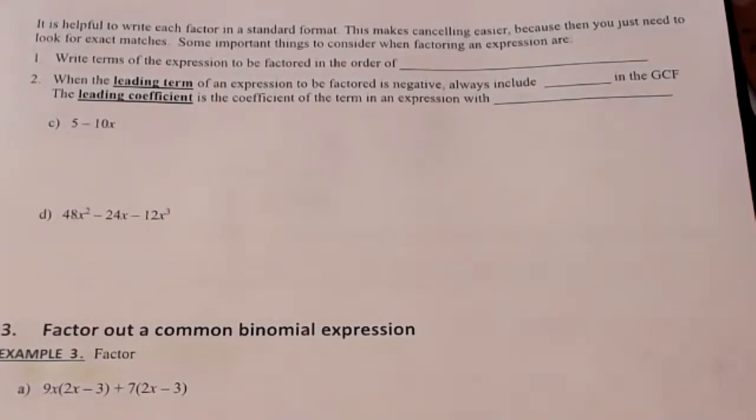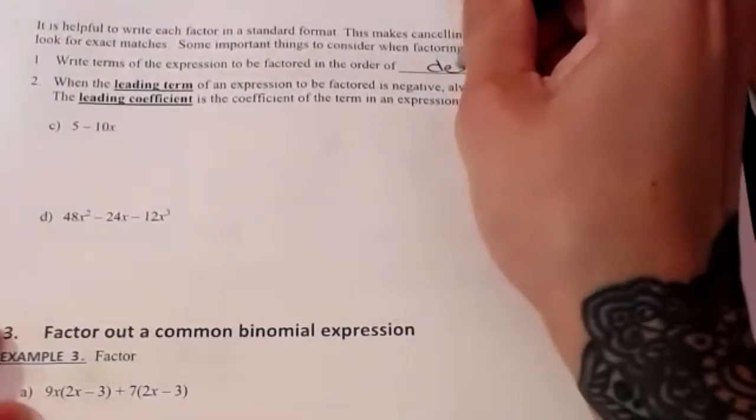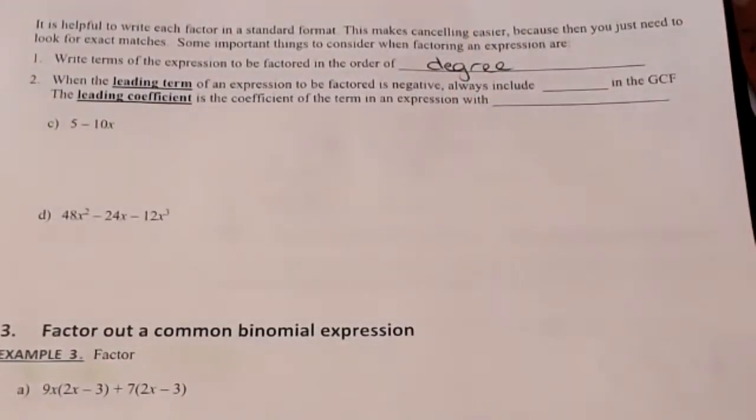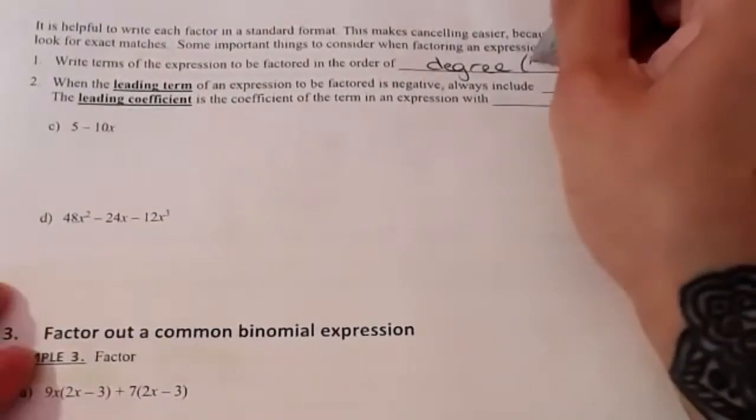Some important things to consider when factoring an expression are that you should essentially write the terms of the expression to be factored in the order of degree. When you think of degree, I want you to think highest power to lowest power. So let's write that.